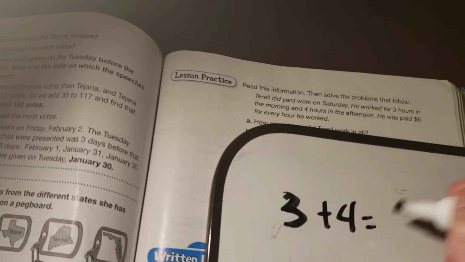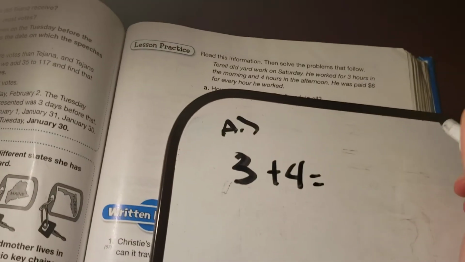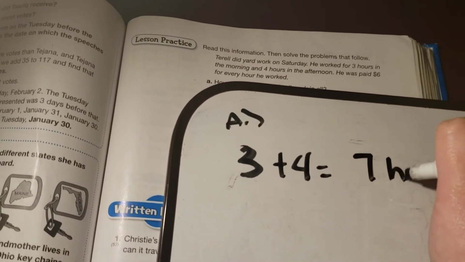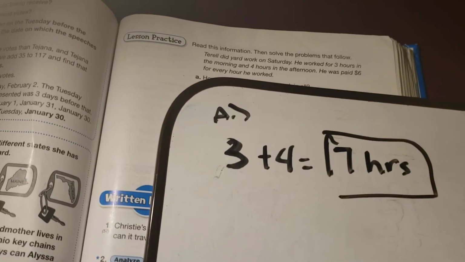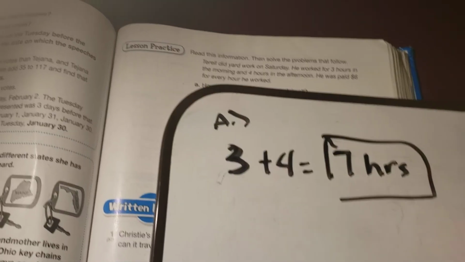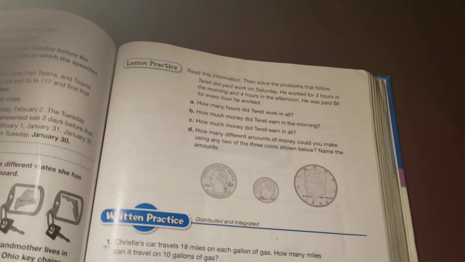So how many hours did he work in all? This is A. He worked 7 hours. And that is the answer to part A.